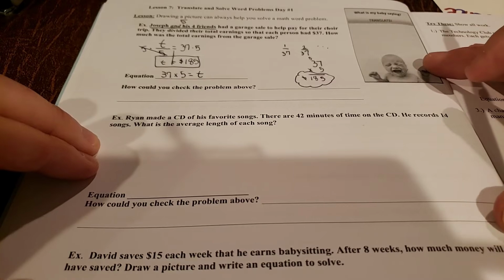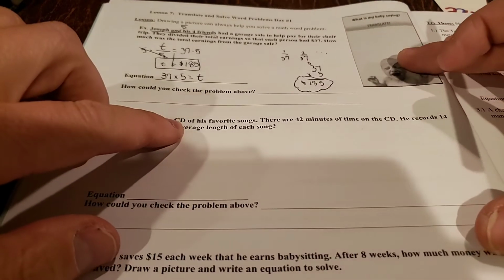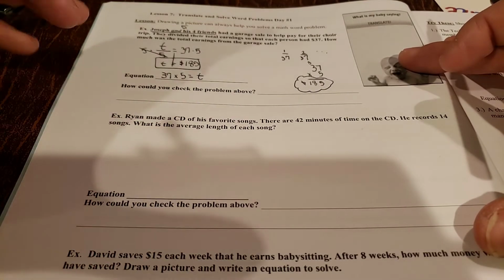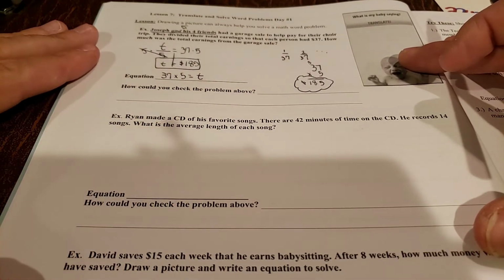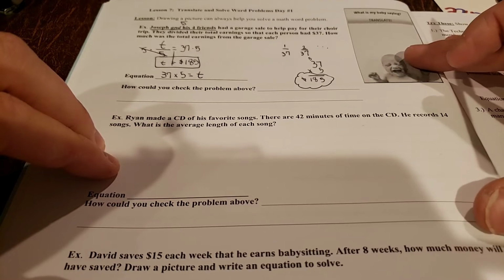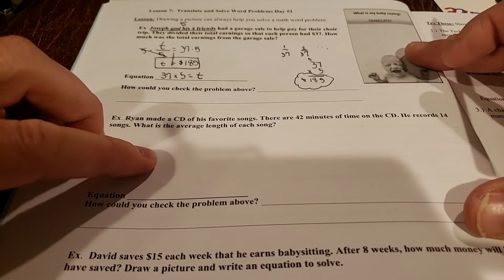All right. So it says here, Ryan made a CD of his favorite songs. Now, I don't know if you remember what a CD is. You might be too young, but if you're old like me, it's this big silver, flat, round thing you could play music off of. But I know nowadays it's a lot more efficient and you don't have anything to carry around. But anyways, Ryan made a CD of his favorite songs.